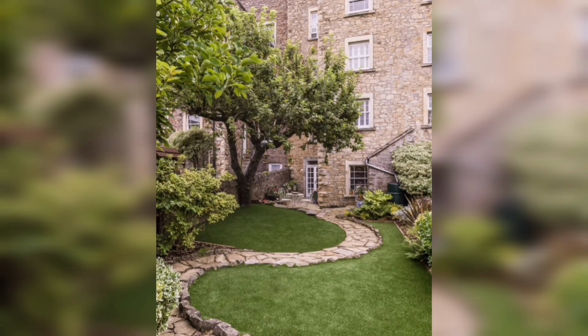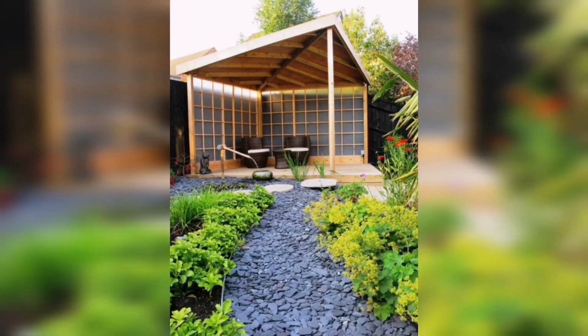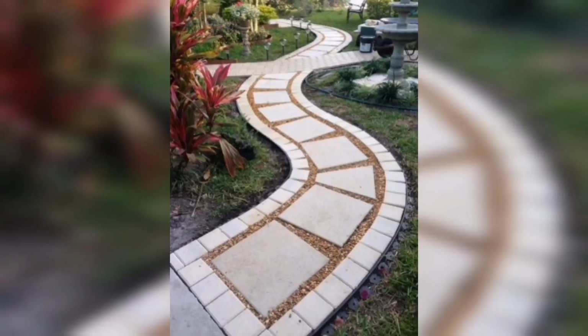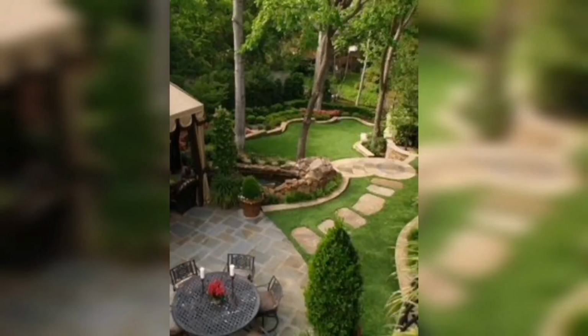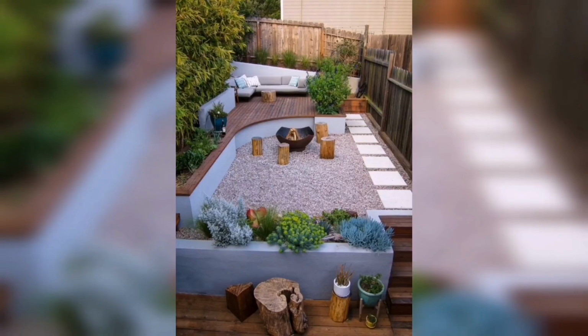Garden with a gentle slope. A gentle slope is more forgiving and can be used to create a variety of garden features. One idea is to create a winding path that meanders down the slope. This creates a sense of movement and adds intrigue to the garden.